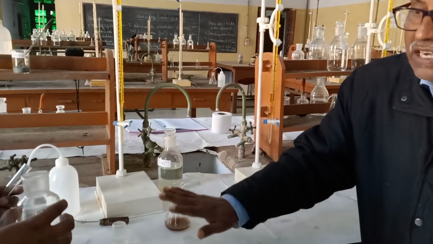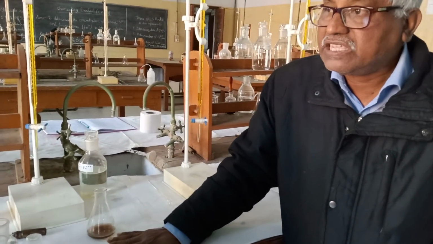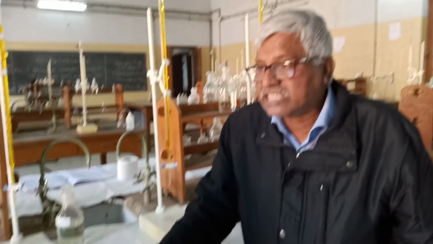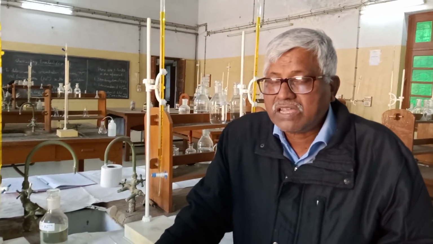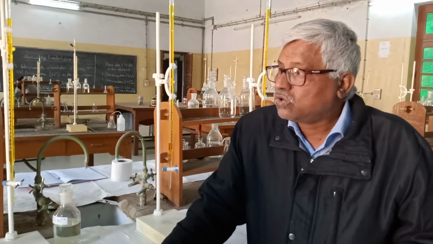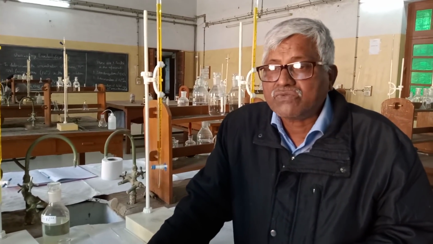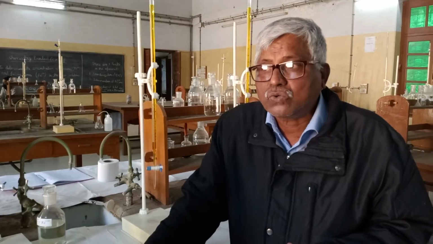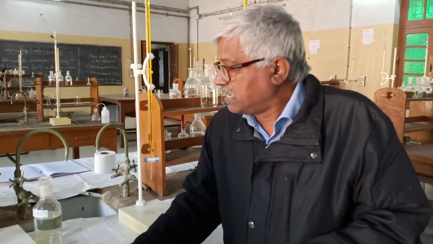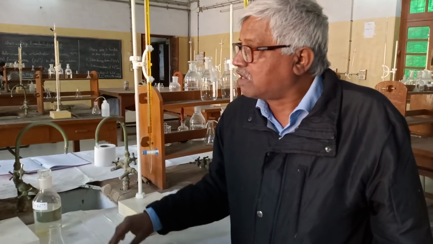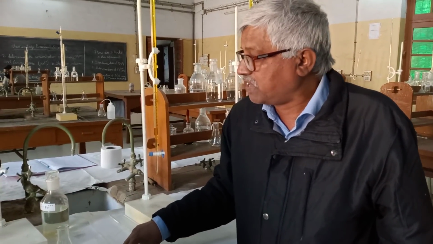Again we repeat this so that we can get the same value, otherwise it is not the correct value for titration. After that comes the third part of this experiment.